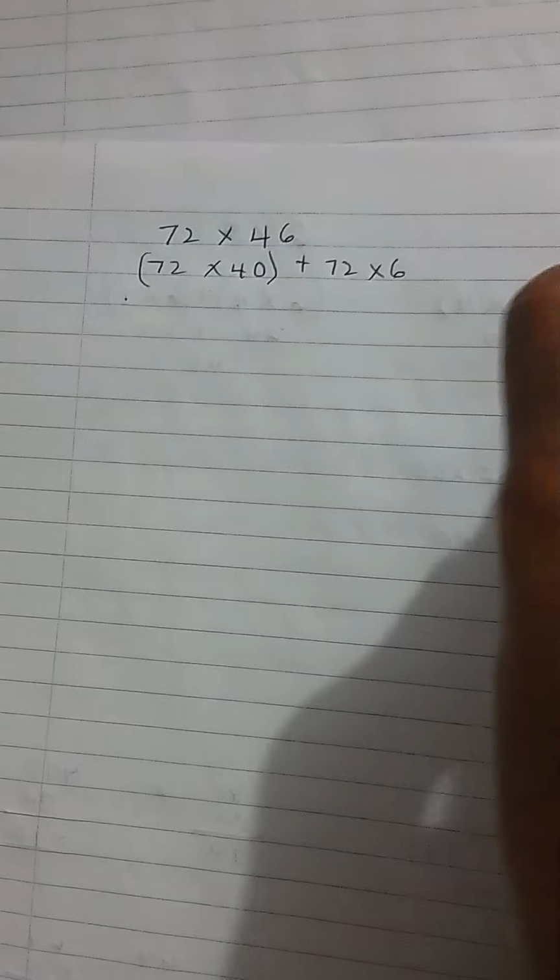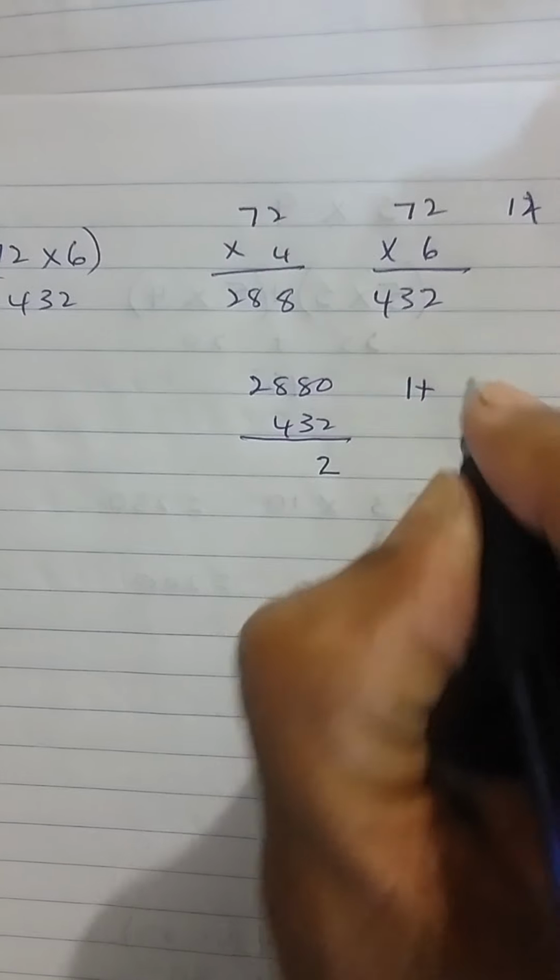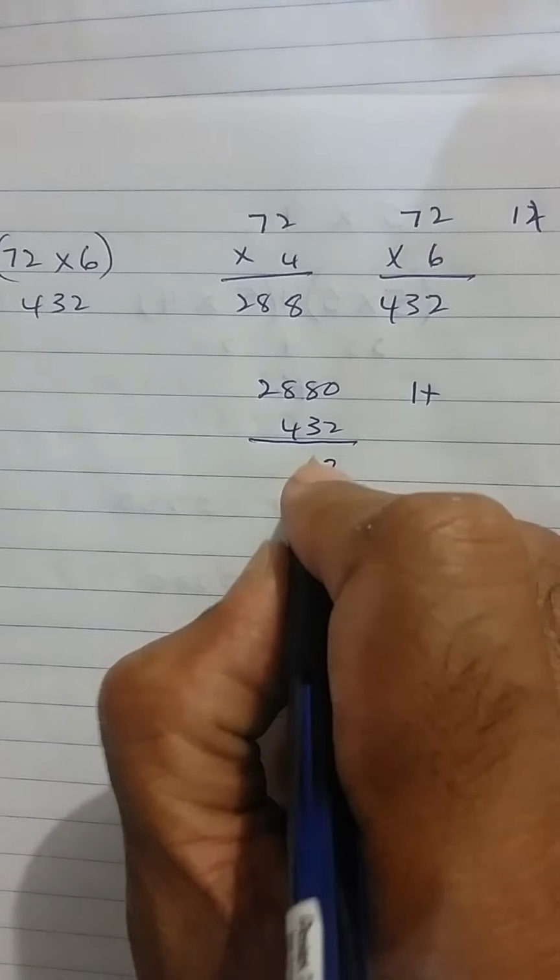We need to add 2880 and 432. 2880 and 432. 8 and 3 is 11. 8 and 4 is 12 and 1 is 13. And 2 and 1 is 3. So what do you got? 3312. So I'll try just one more for you and I'll leave you with an exercise.